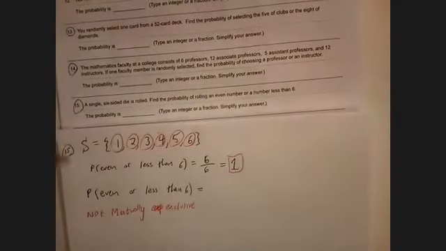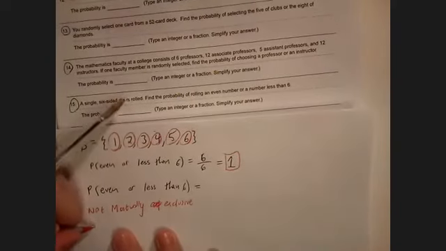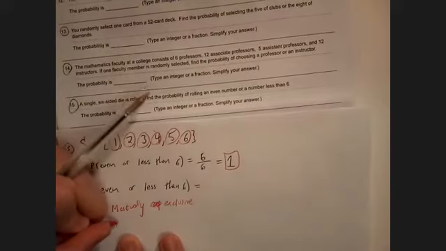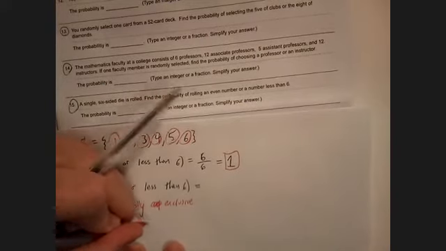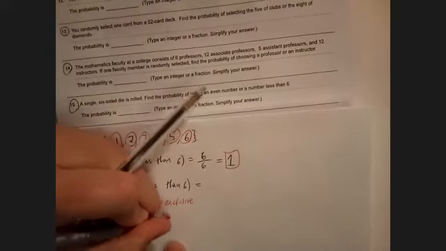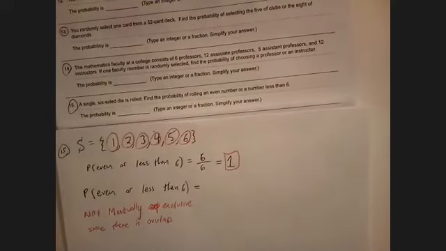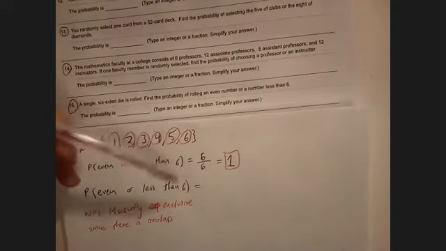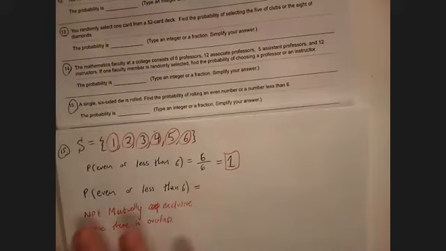Therefore, since there is overlap, not mutually exclusive. So again, this is easy. Do this. This is easy.